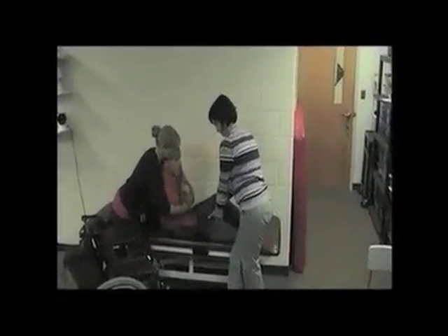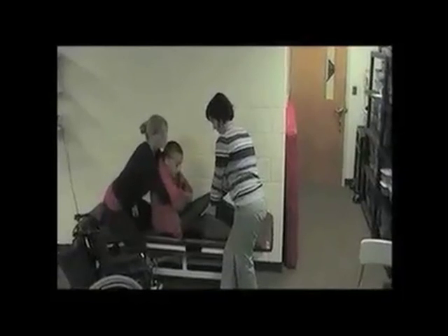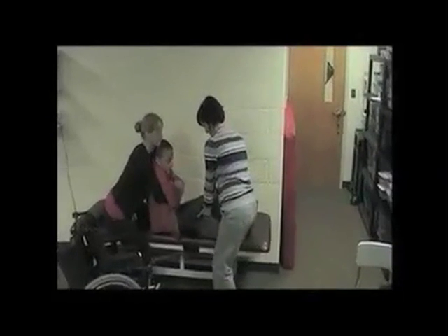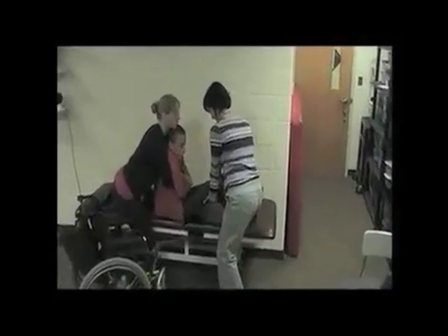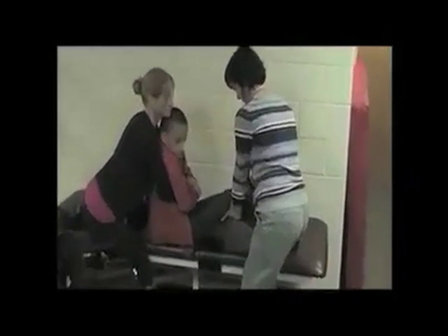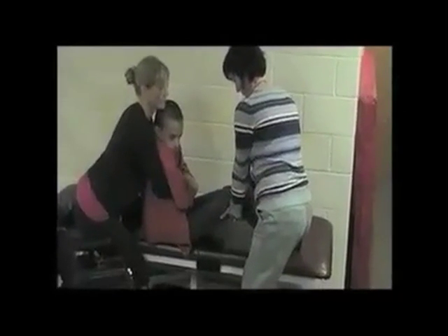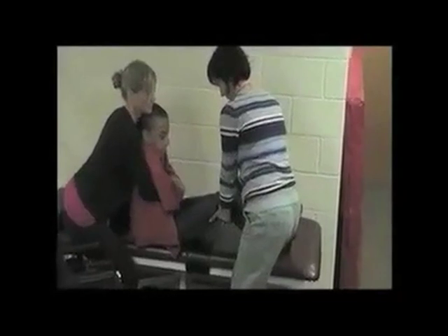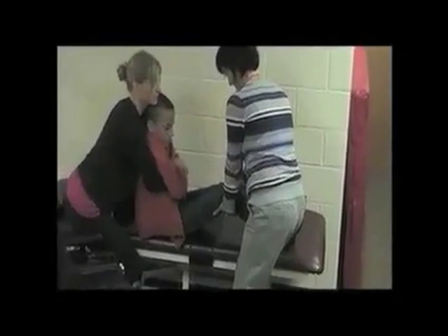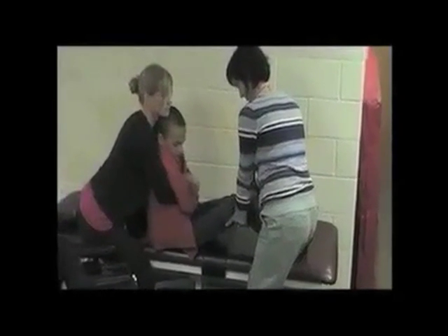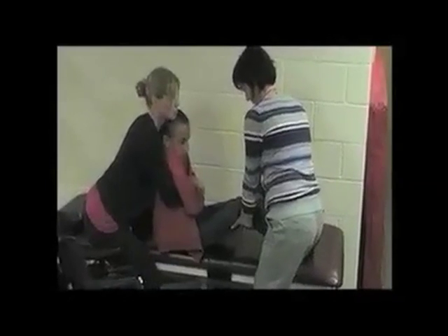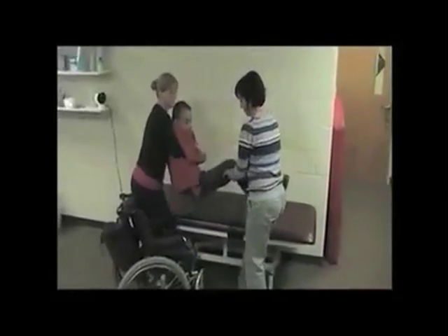The person at the head is going to position her hands under the child's armpits and lock her hands around the child's chest. The person at the feet is placing her hands under the child's knees and pelvis. The lead person counts to 3 and they lift the child in unison into the wheelchair. Notice how the lifters keep their backs straight and bend with their knees, keeping their heads up to keep their backs safe.